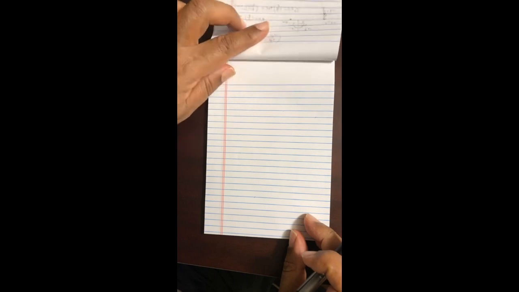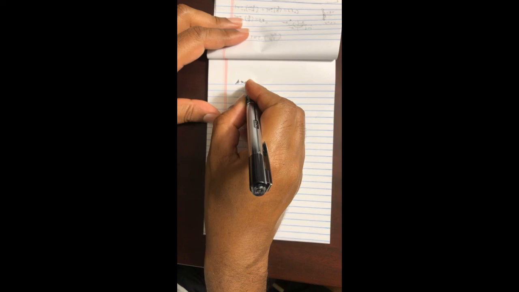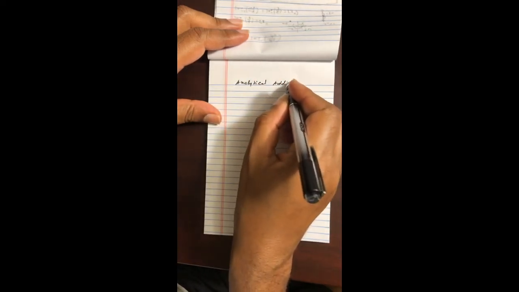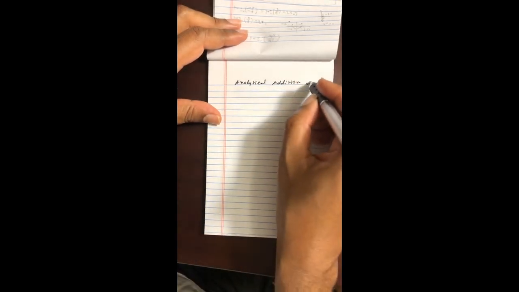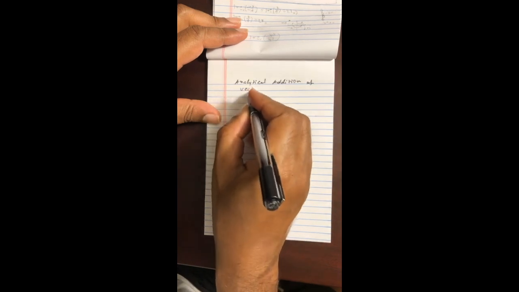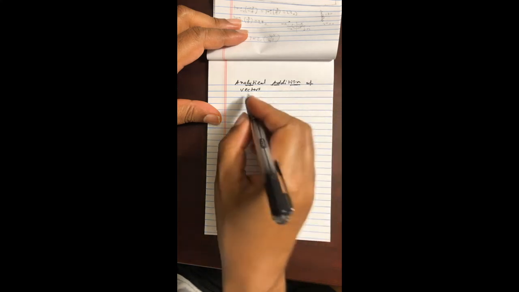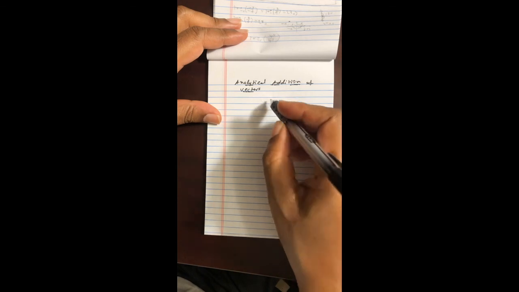All right, next we're going to look at algebraic or analytical addition of vectors. That is, we're going to see how you can add vectors algebraically. We have already seen how to add them graphically, but now we're going to see how we can add them algebraically using components.